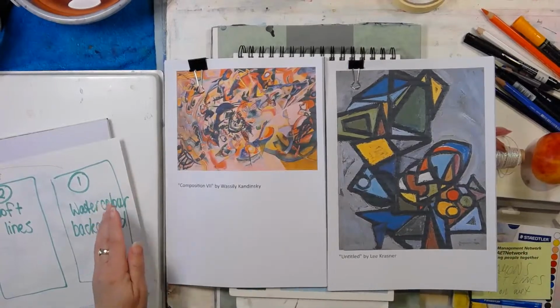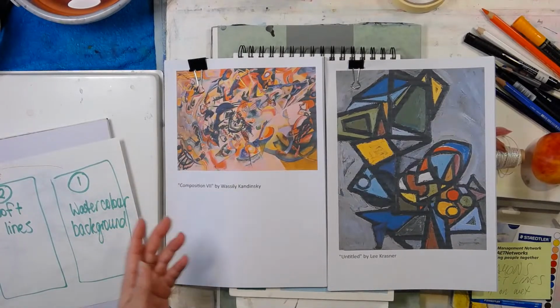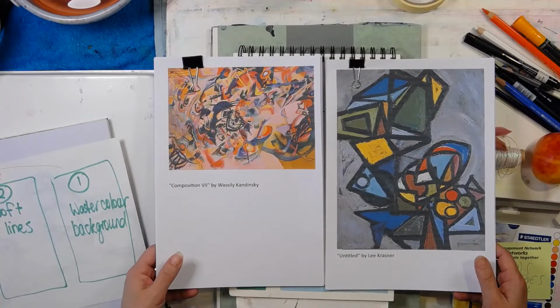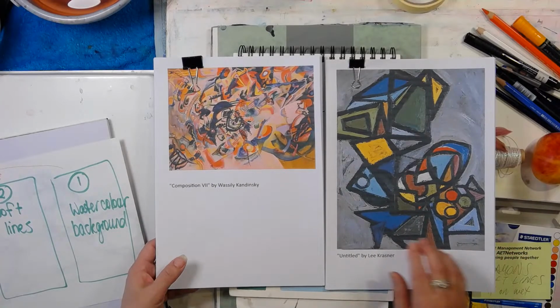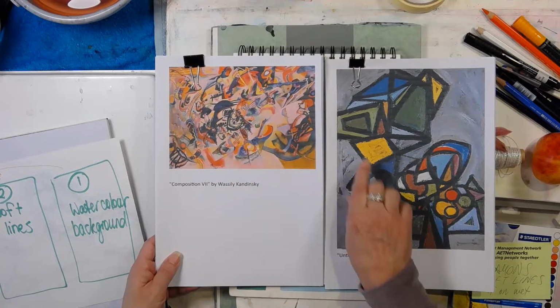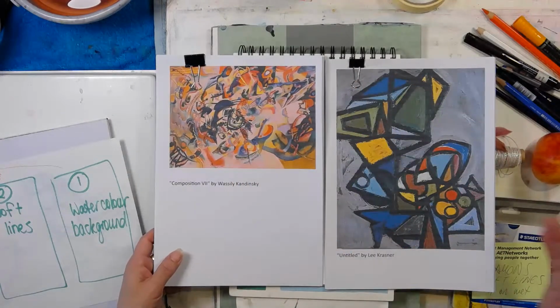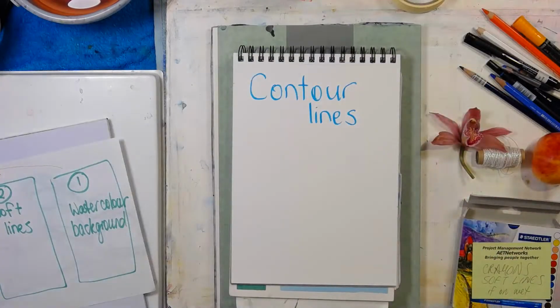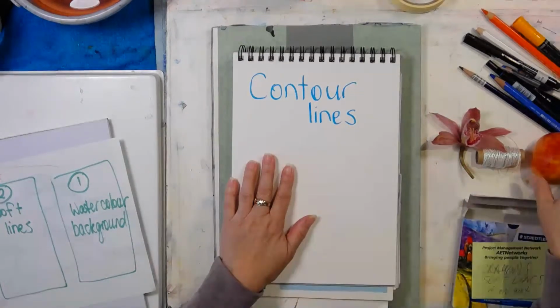And you can do that with line. You can make people feel comfortable and you can make them feel uncomfortable by creating chaos or creating some stability. And this goes from chaos to some form of stability, and then you could get even more stable with another type of line. All right, our first exercise today is going to be about contour lines.